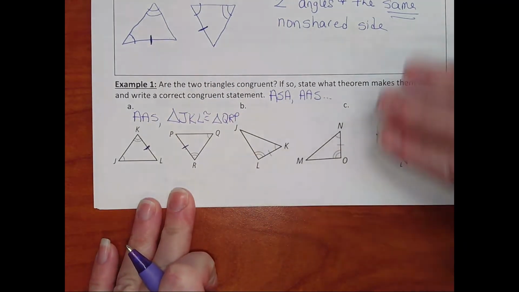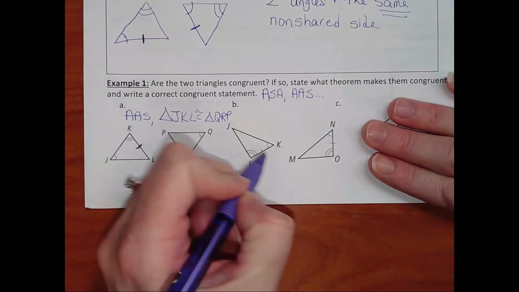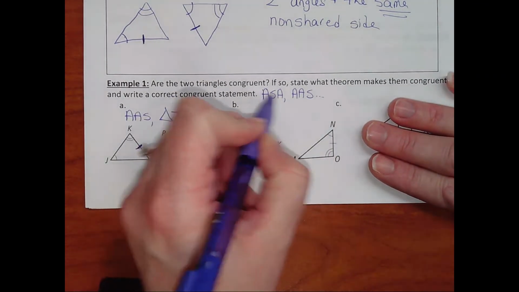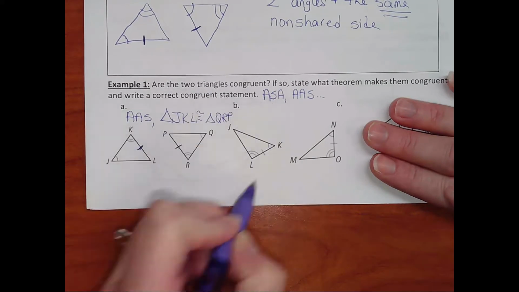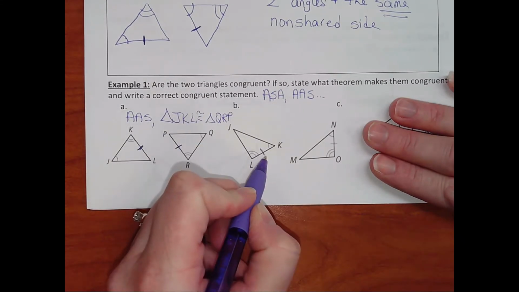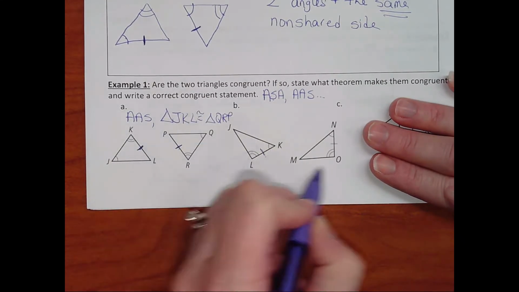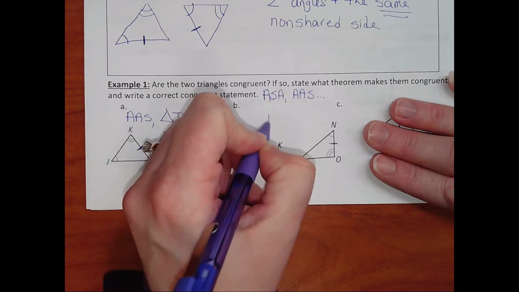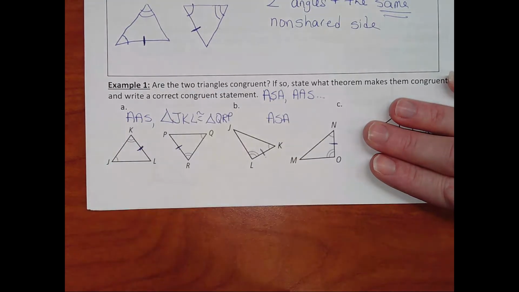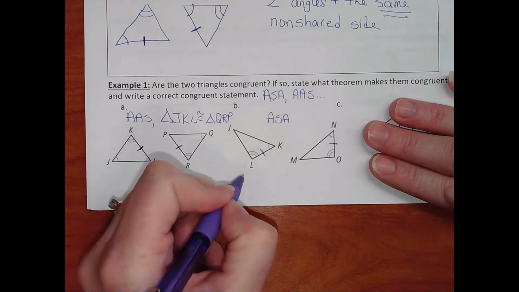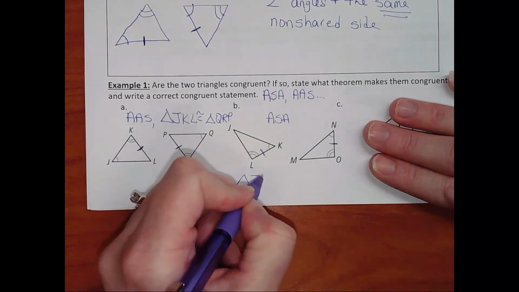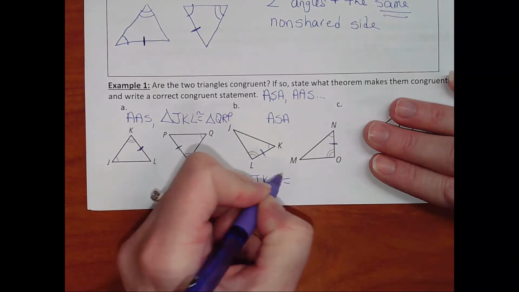Let's take a look at this one. So for this one, we have 2 angles, so it could be either one of these. And then the side that's marked is actually the side that both these angles share. So this would be angle, side, angle. And you would write your congruent statement. So triangle, we'll go JKL again, is congruent to triangle.